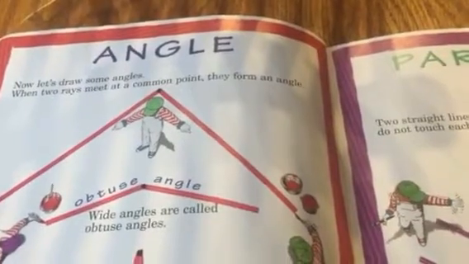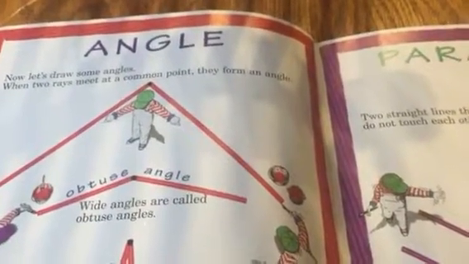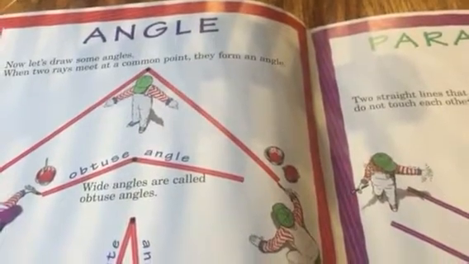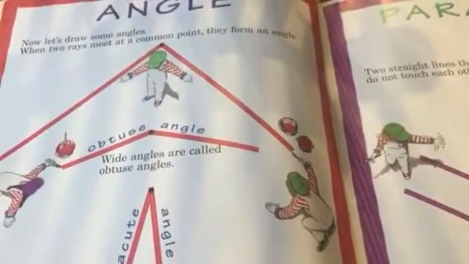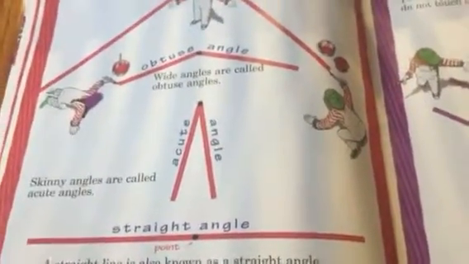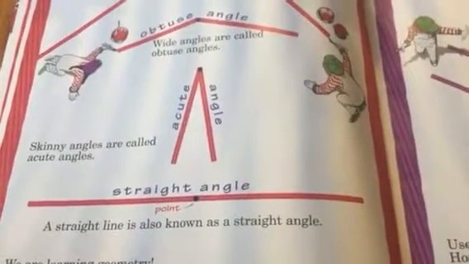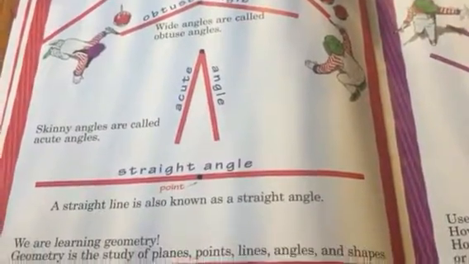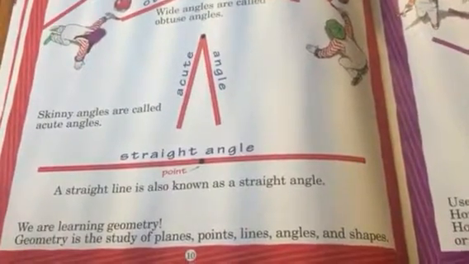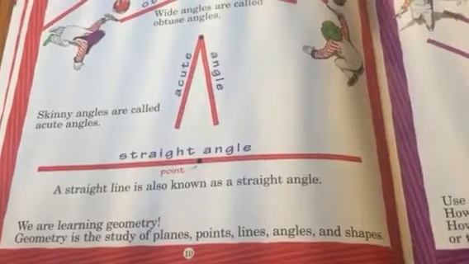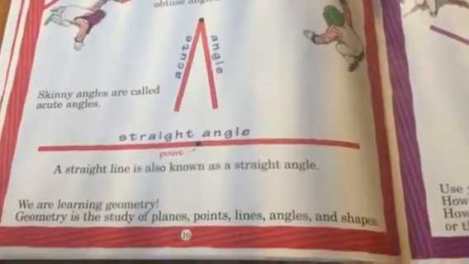Angle. Now let's draw some angles. When 2 rays meet at a common point, they form an angle. Wide angles are called obtuse angles. Skinny angles are called acute angles. Straight angle. A straight line is also known as a straight angle. We are learning geometry. Geometry is the study of planes, points, lines, angles, and shapes.